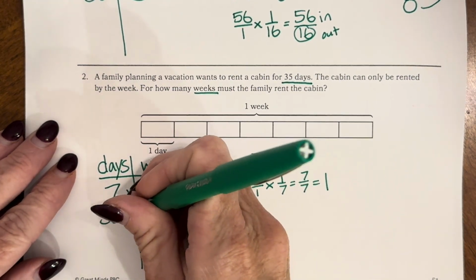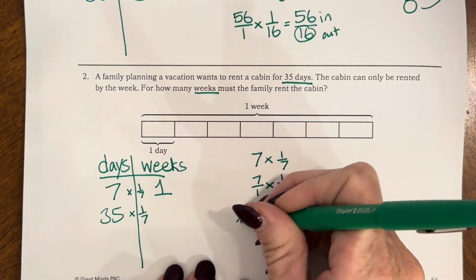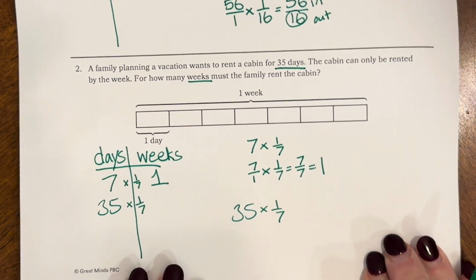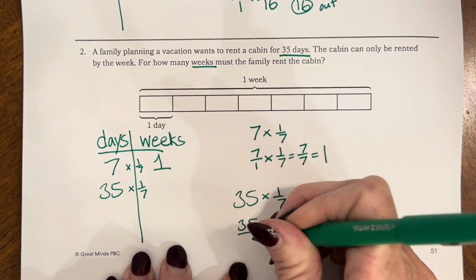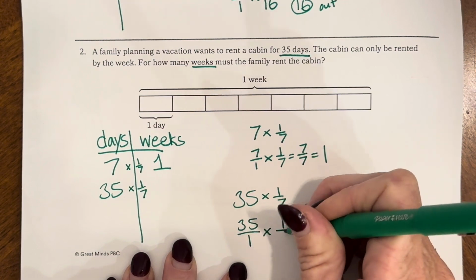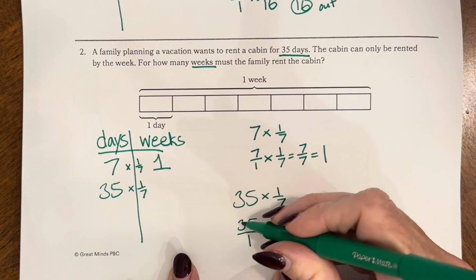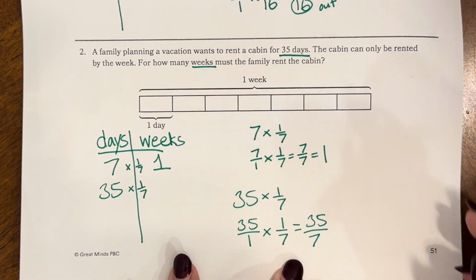Well, we're going to multiply 35 days by 1/7. So let's set up our equation. And we need to have a fraction times a fraction. So 35 over 1 times 1 over 7. So when we multiply straight across, we get 35/7.